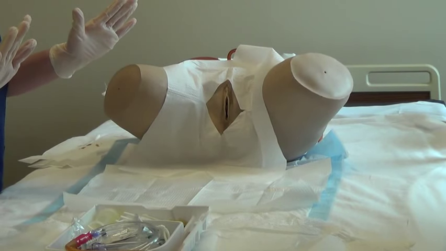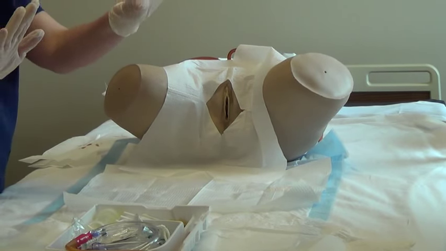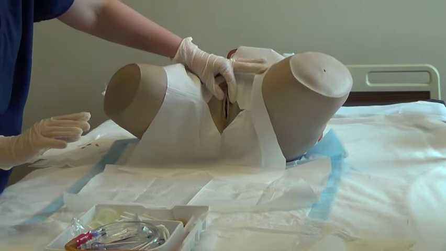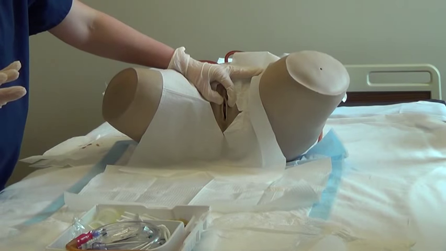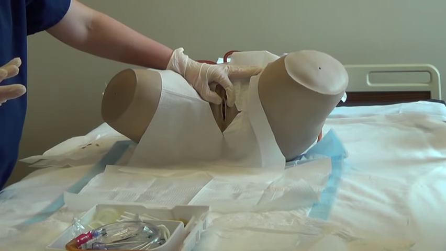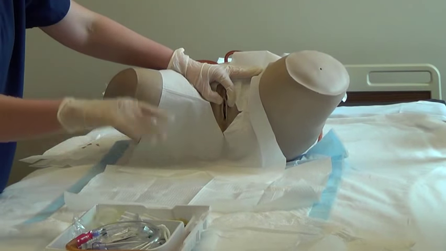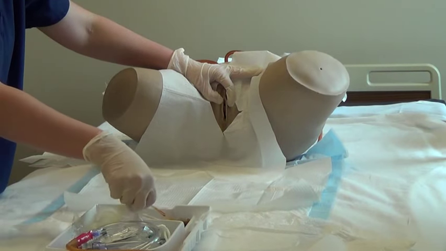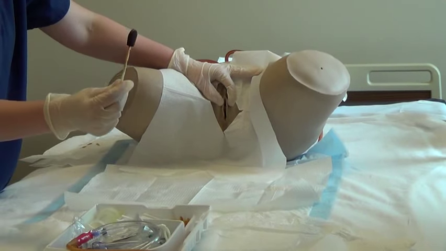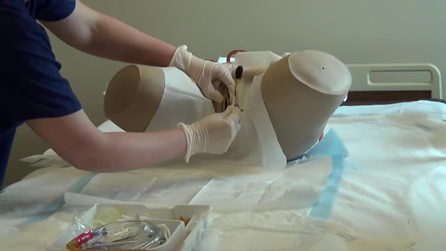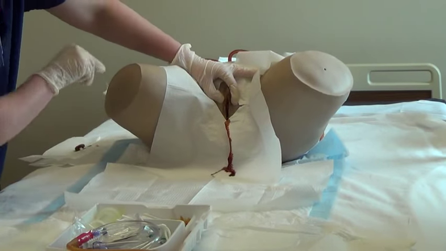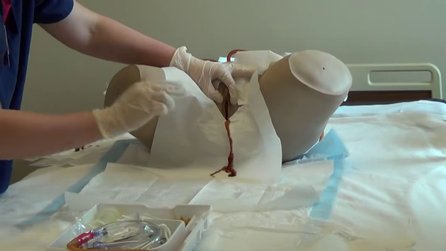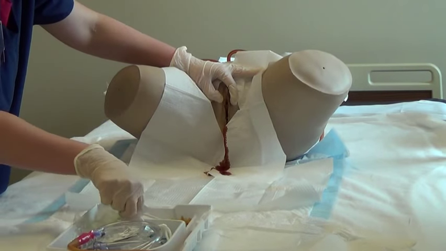For females, with your non-dominant hand, carefully retract the labia to expose the urethral meatus. This hand is now considered contaminated and is committed to non-sterile activity. Using your dominant hand, twist the first swab stick to remove it from the tray and cleanse the labia minora furthest from you using one downward stroke. Repeat with the second swab stick to the labia minora closest to you.